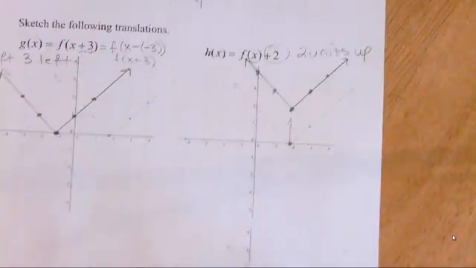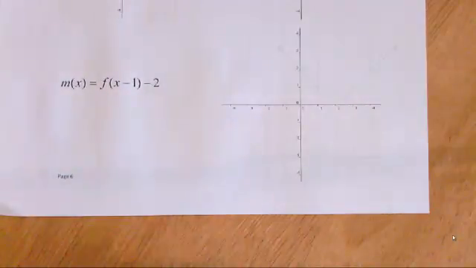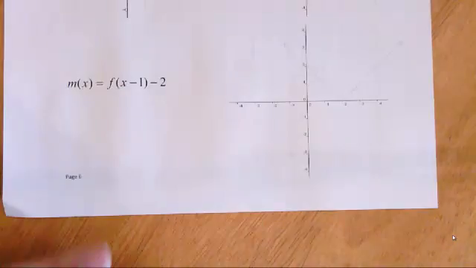Ta-da! Good job. Now we're going to put both left and right and up and down shifts together, and we are going to do it all at once. Do you want to hit pause? Hit pause and try this one, and then we'll come back and do it.